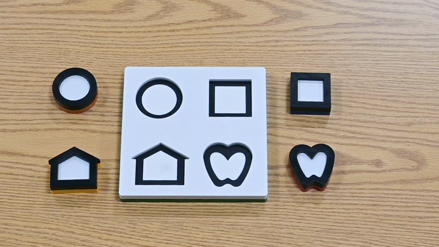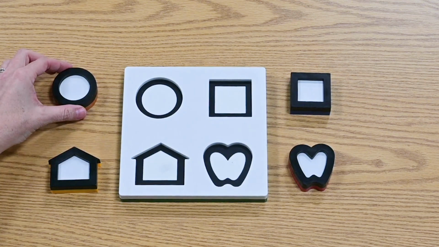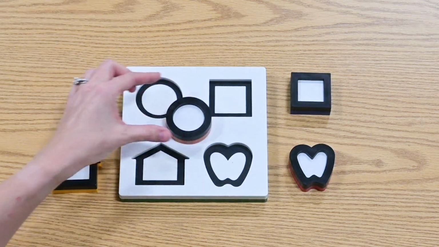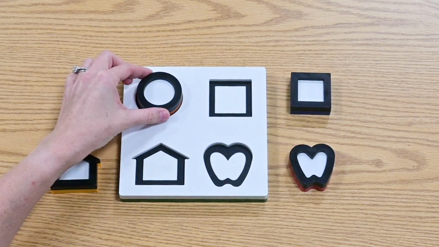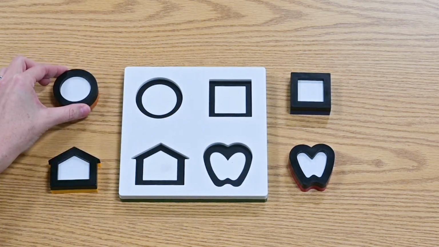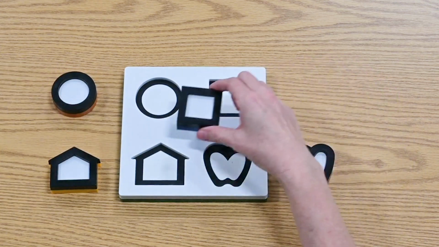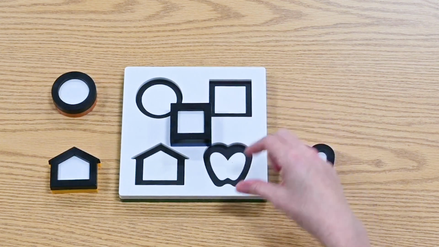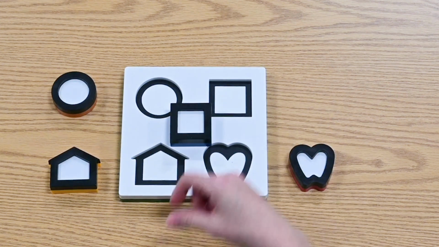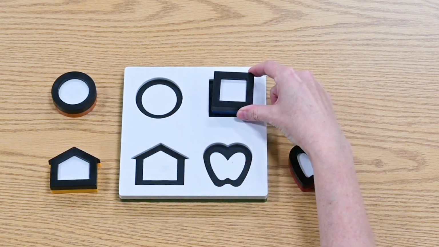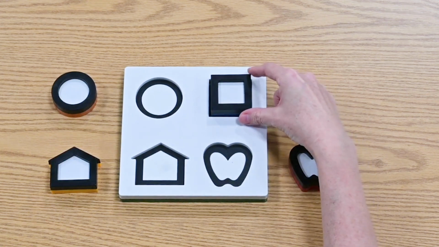Place one puzzle piece in the center of the puzzle board and have the child place the piece in the matching symbol on the board, as I've done here with the circle. Continue with each piece, removing the previous piece and having the child place the piece in the corresponding space. Here I've placed the square in the center and then the square in the appropriate place on the board.